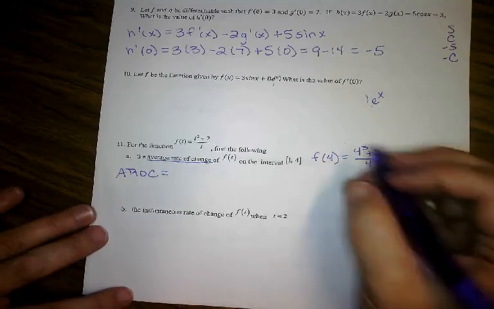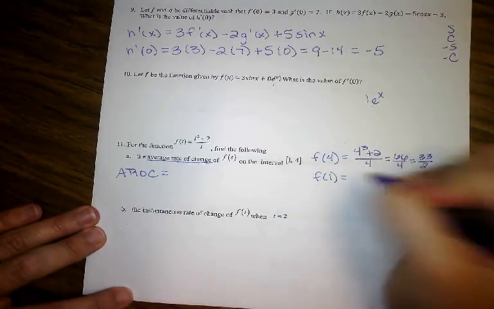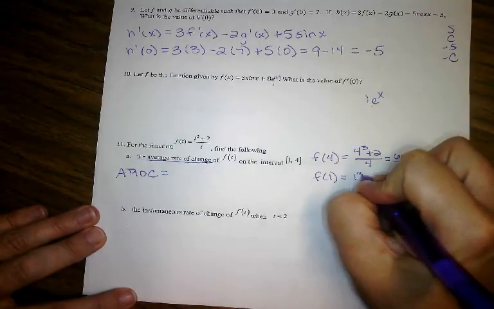F of 1, I'm going to do the same thing, plug in 1. 1 cubed plus 2 divided by 1.